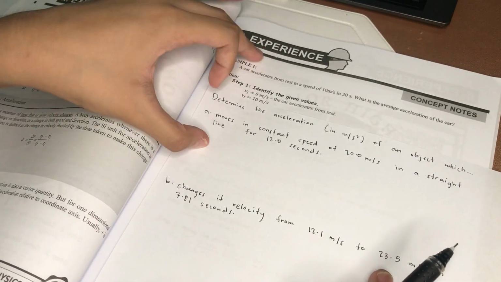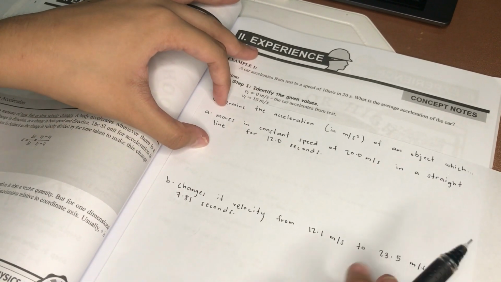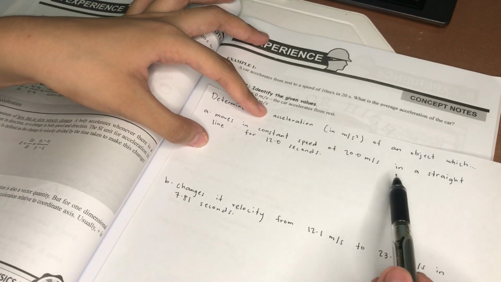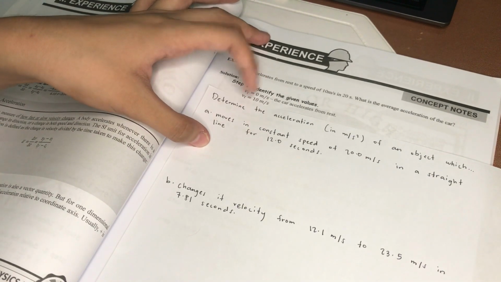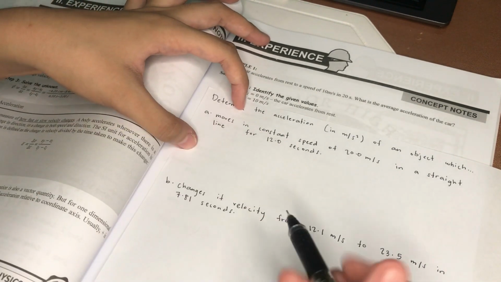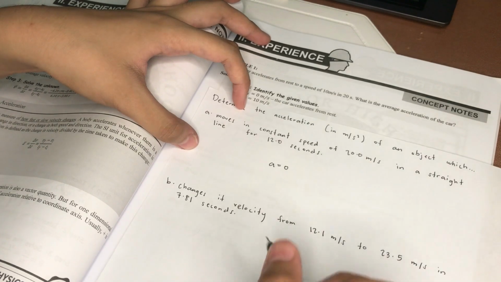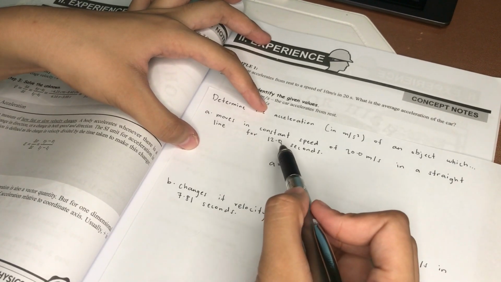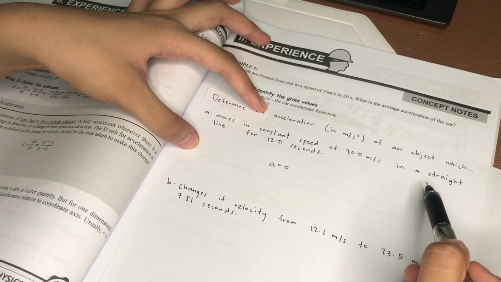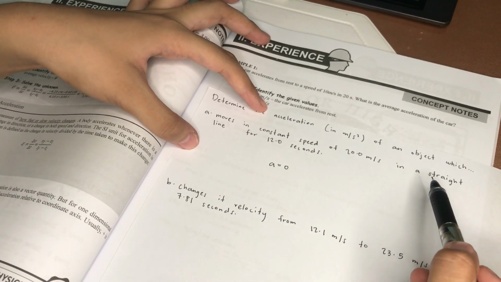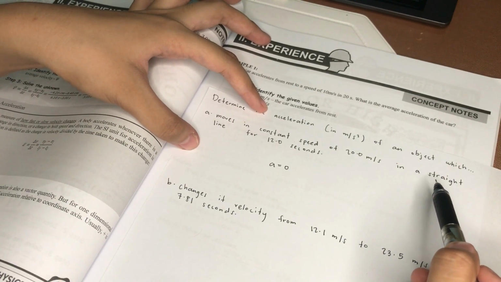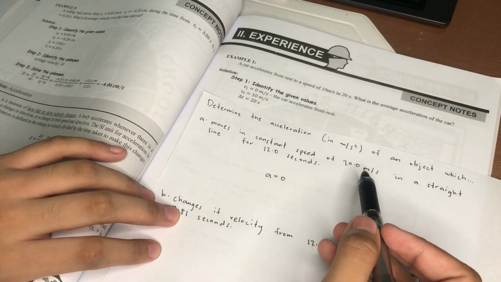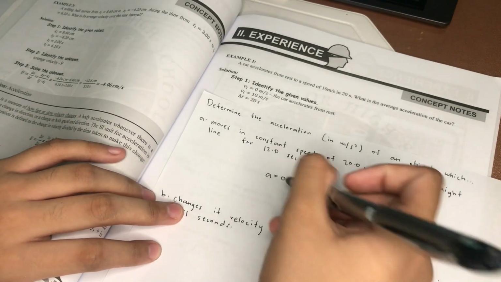Number 1: determine the acceleration in meters per second squared of an object which moves at a constant speed of 20 meters per second in a straight line for 12 seconds. Basically, our acceleration is 0 because the object moved at a constant speed in a straight line. Acceleration is the measure of how fast or slow the velocity changes, and here the velocity did not change, nor did the direction. So that's pretty much it.